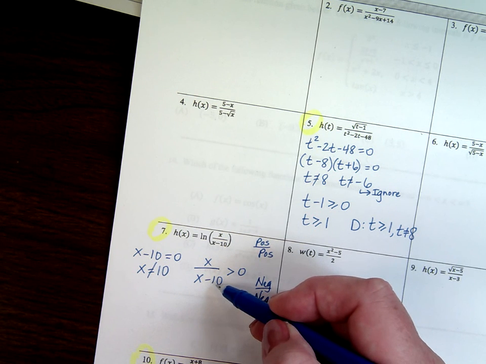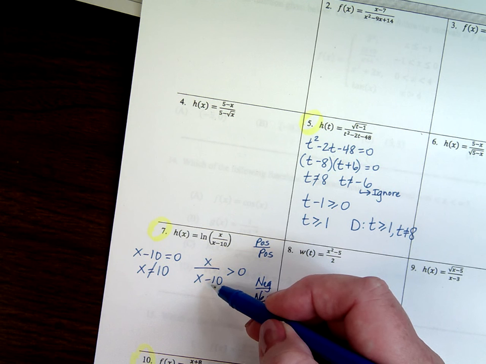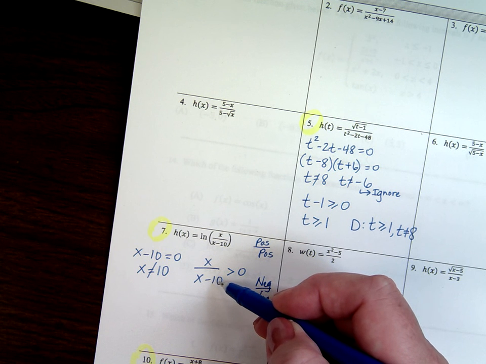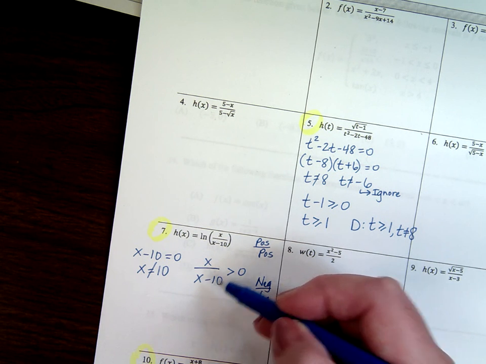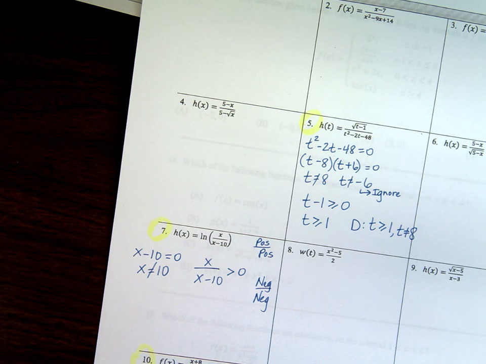That's not going to work, so 5 doesn't work. What other numbers do you think you might want to try? So that's greater than 10 to make it positive.